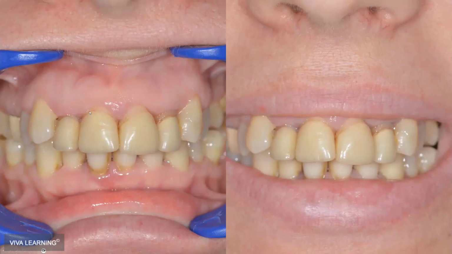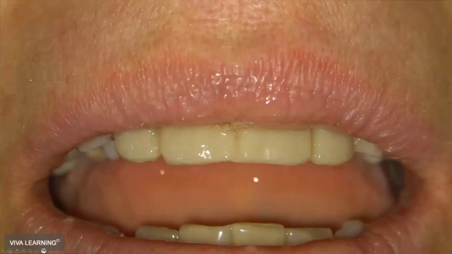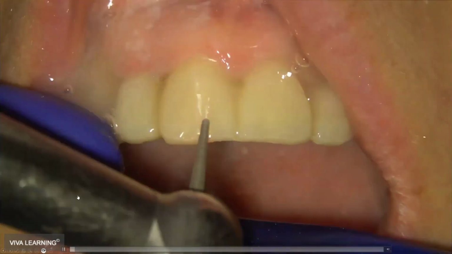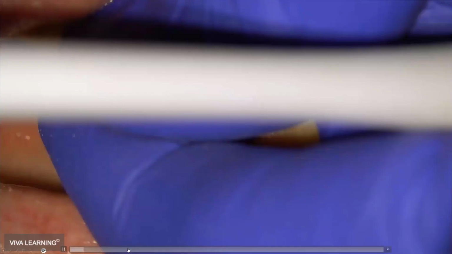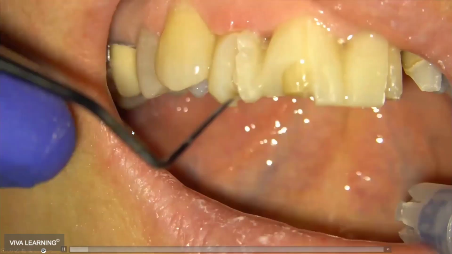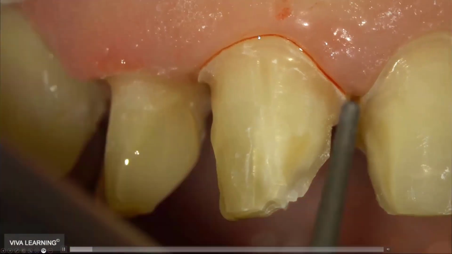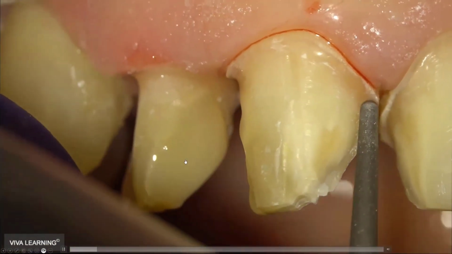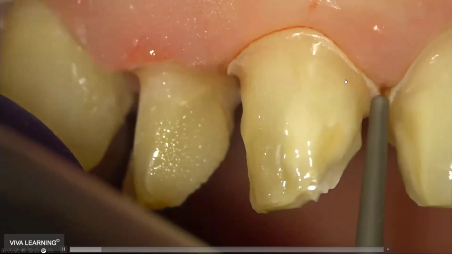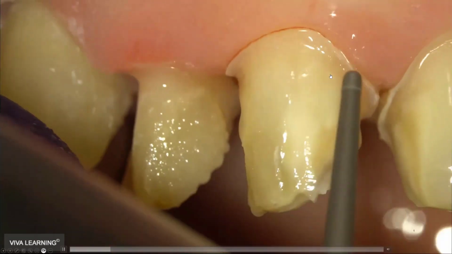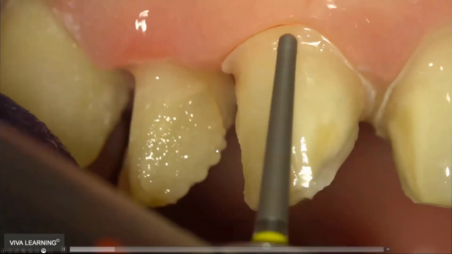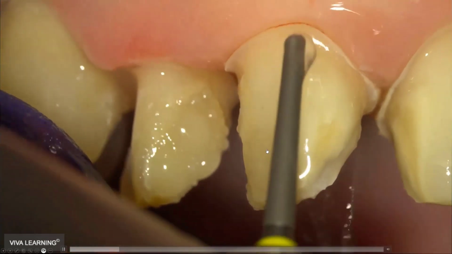So in this case, we need to make a provisional mock-up to test the new smile. And at the preparation appointment, we need to remove the mock-up. We do this with very fine burrs, not to change a lot of the preparation, and then with the fine red and yellow burrs, we decide to place the margin on the central incisor just at the level of the tissue.